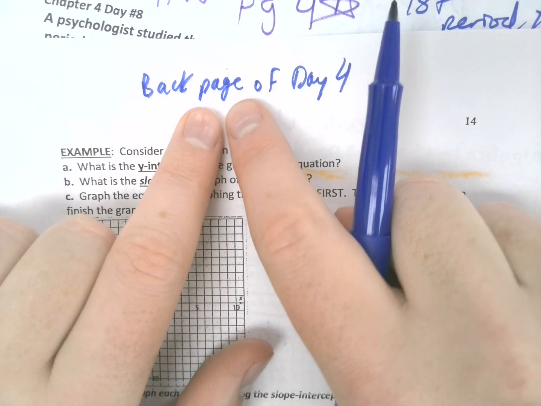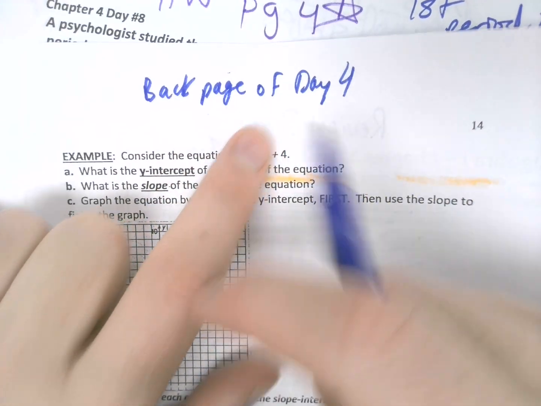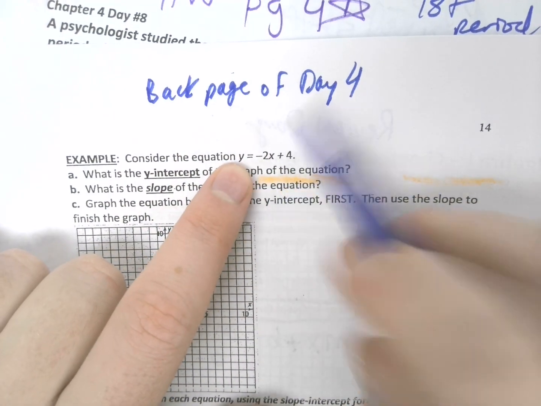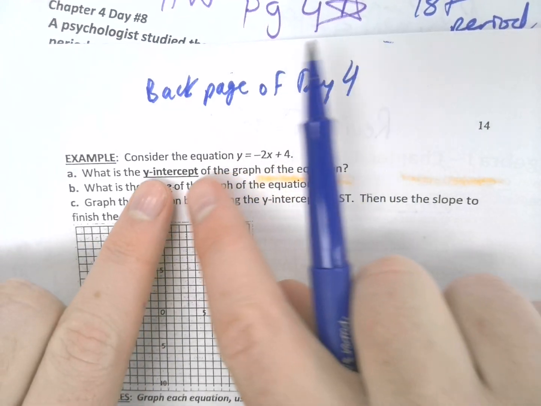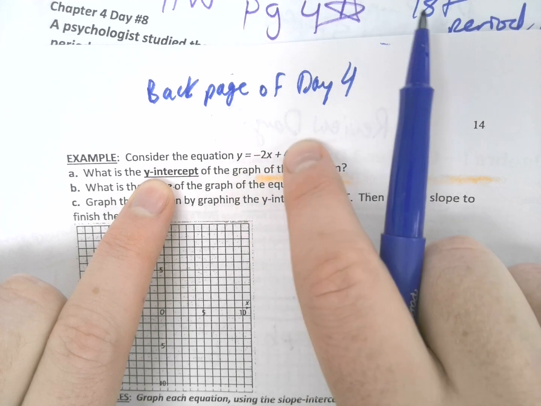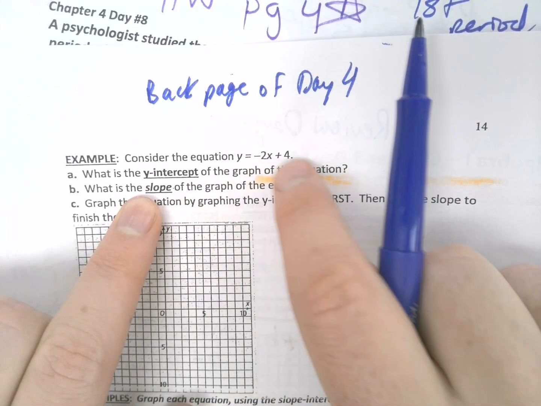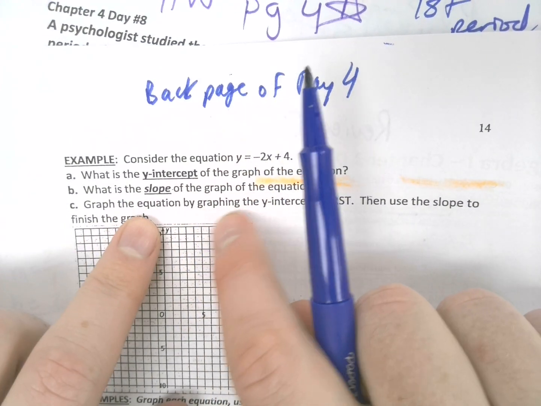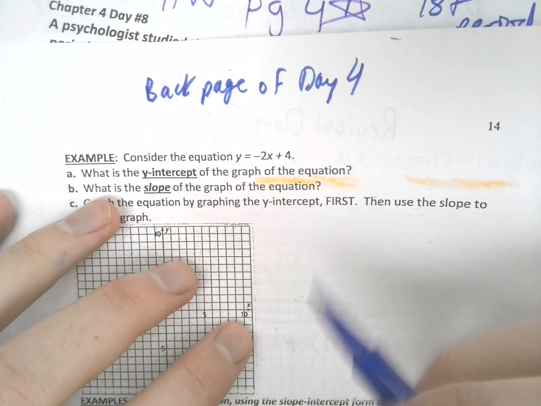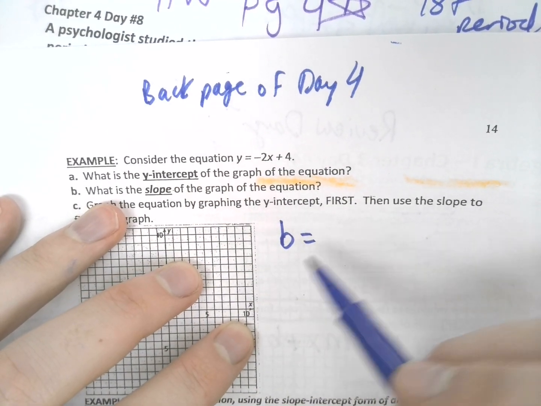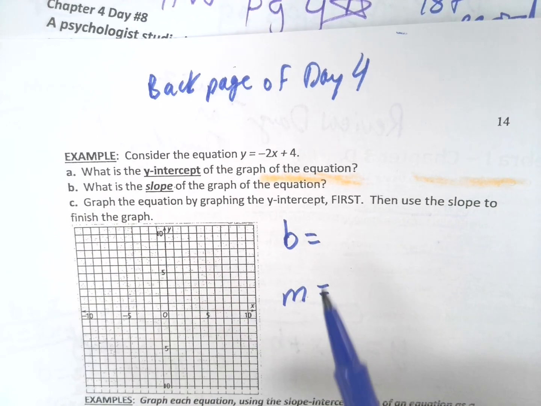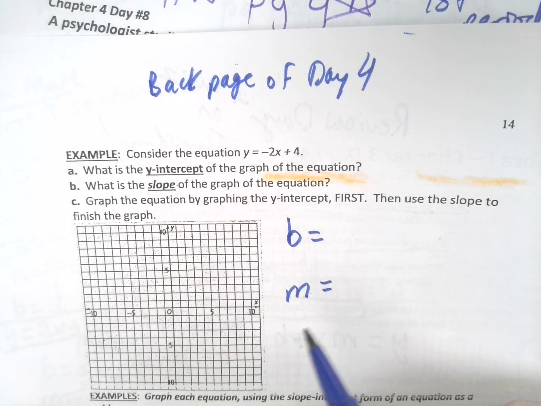Okay, so now we're on the back page of day 4, page 14. Check it out. They give us this equation, y equals negative 2x plus 4. We want to know, what is the y-intercept of this? What is the slope of this? And then how can we graph this? Okay, so what is b? What is m? And how can we graph this equation?